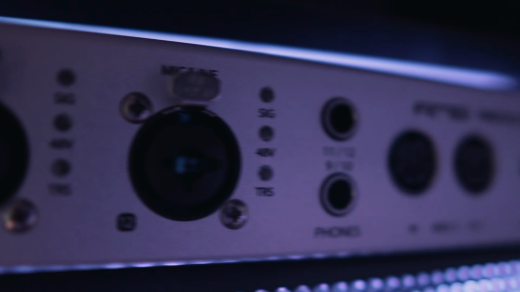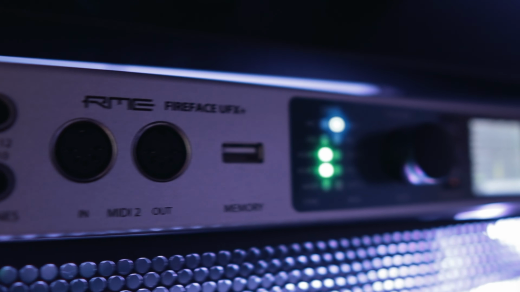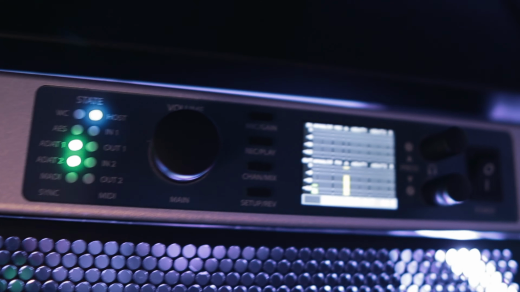On this Windows PC I am using an RME Fireface UFX Plus, and that's a really important part of how this machine performs, because RME drivers are probably the best in the industry when it comes to the Windows platform.